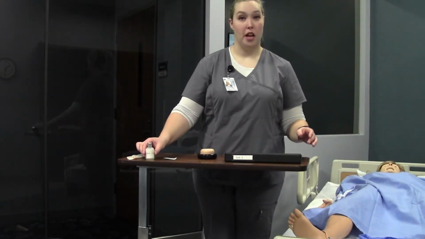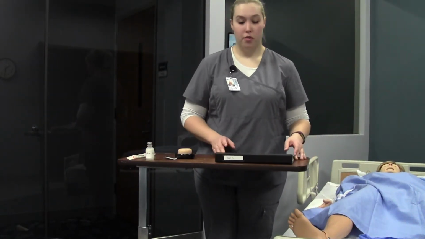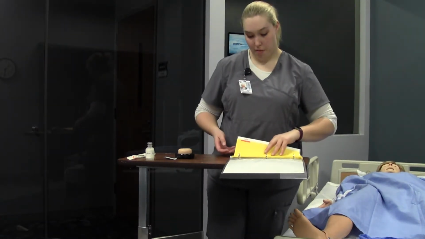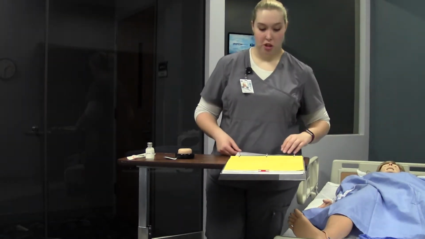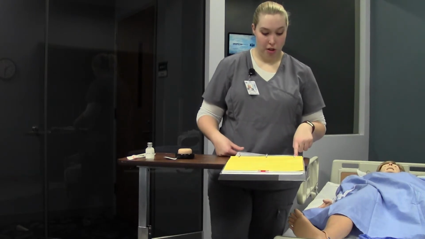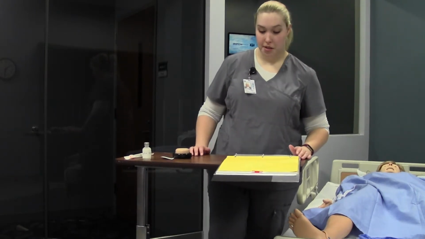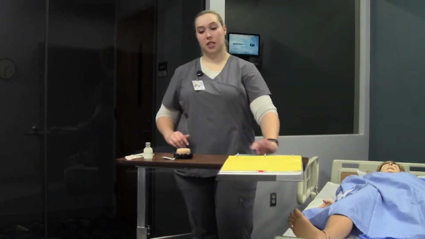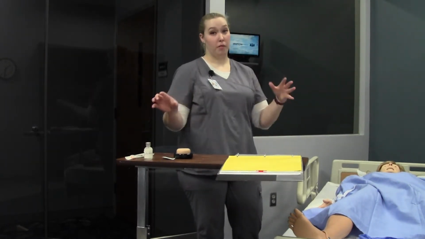I'll be demonstrating IM injections. So of course you need to grab your MAR and make sure that it's the correct patient. Make sure your medication's due. I have morphine 1 to 2 milligrams IM every 6 hours. I'm going to make sure that it's the appropriate time to give it, and it's the correct patient, correct medication, doing all of my checks.